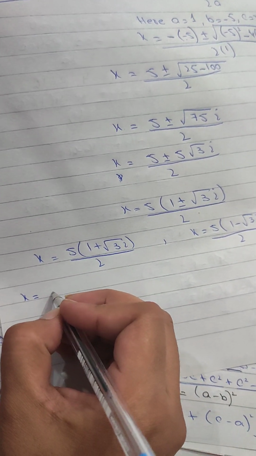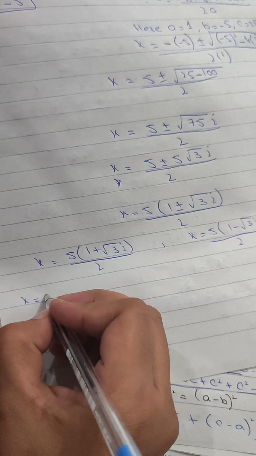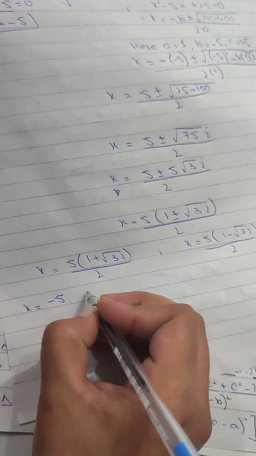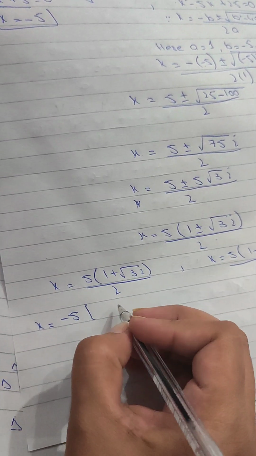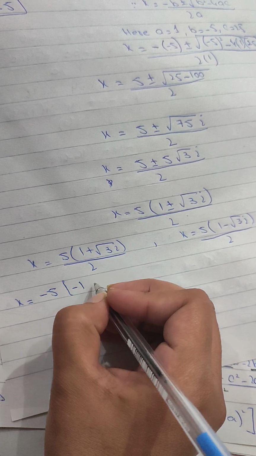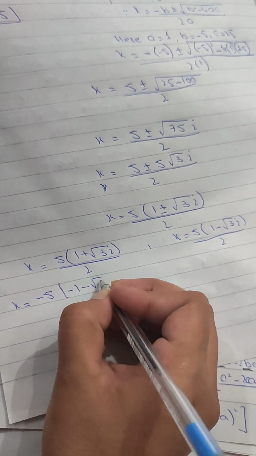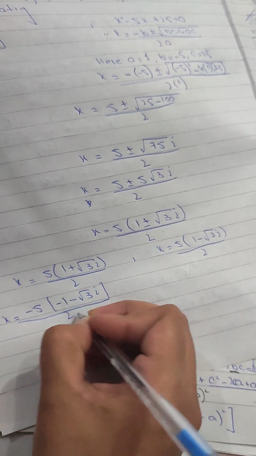From here, what will we do? We will multiply all the numbers with the minus sign. One minus sign will be written inside. So plus 1 will be minus 1, and minus plus root 3 iota will be minus root 3 iota, upon 2.